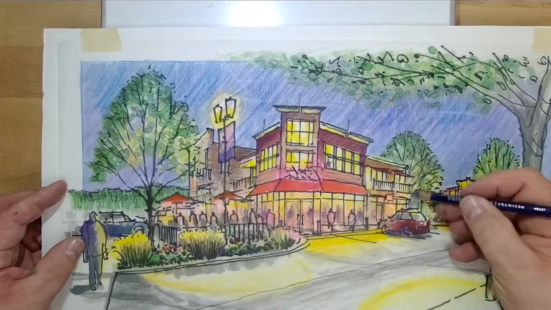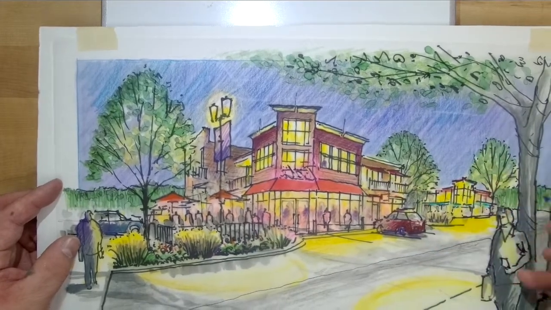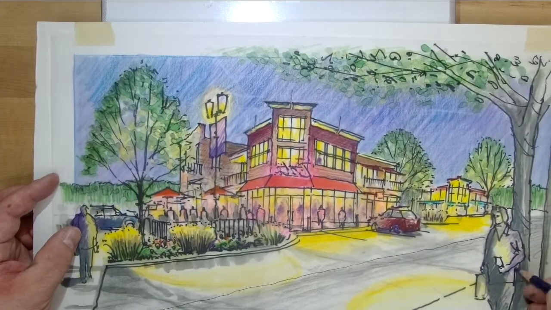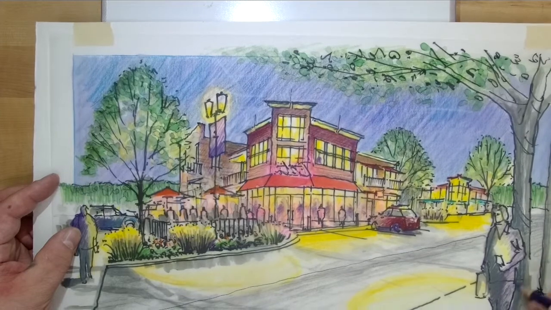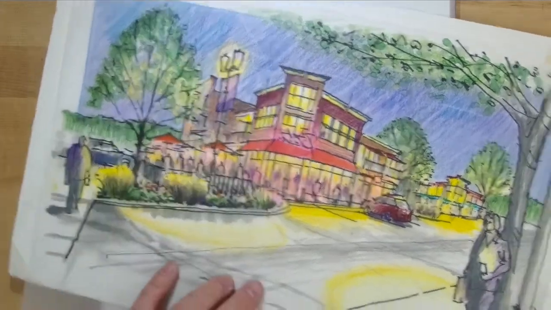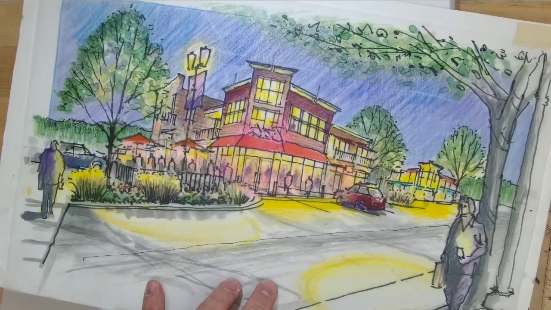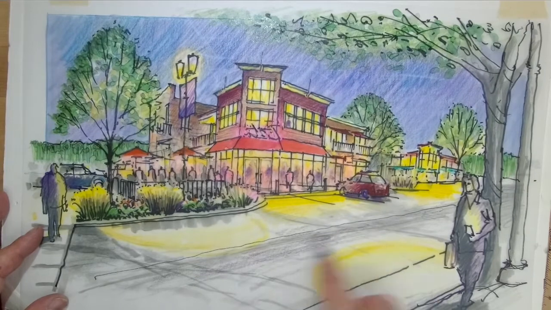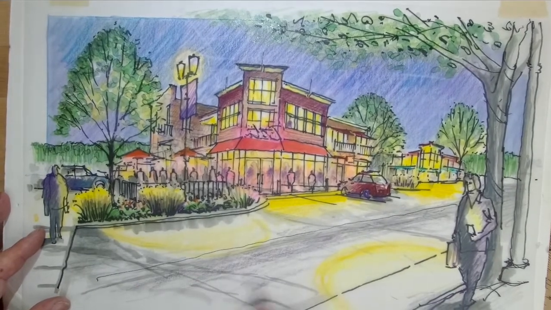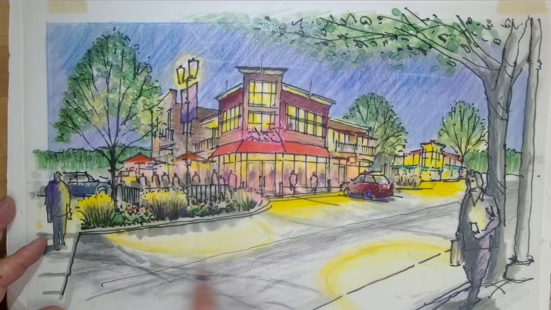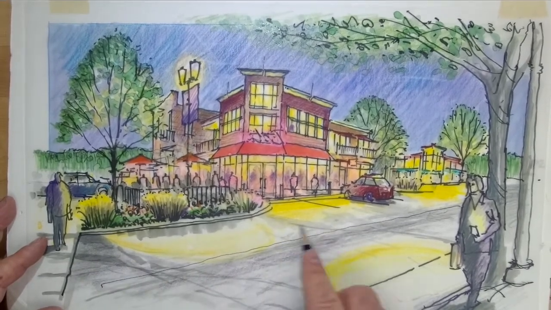This is violet. Black grape works also, but I'm just going to add violet now to a lot of these areas that are in shade. Five-finger method again. A little bit of purple on that pavement. I'm assuming it's wet pavement, so it is reflecting moonlight, it's reflecting street lights.